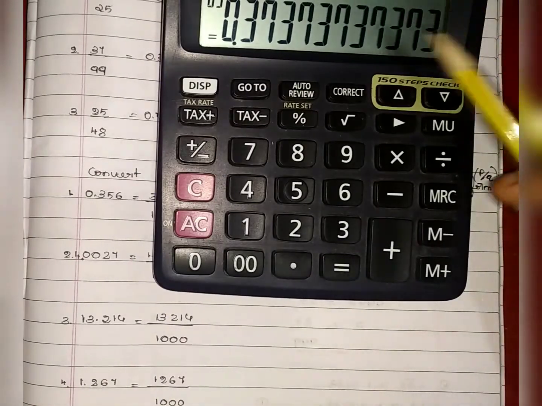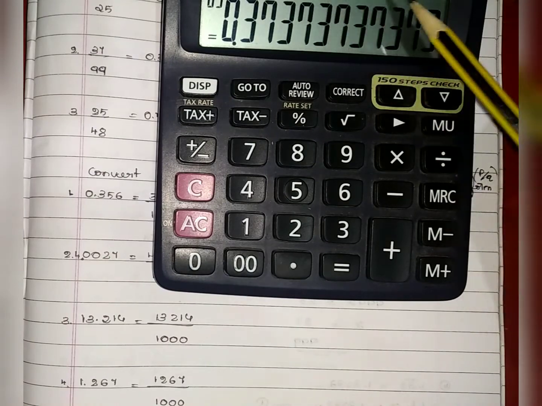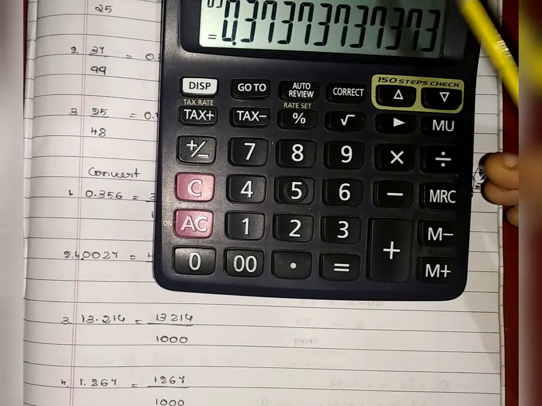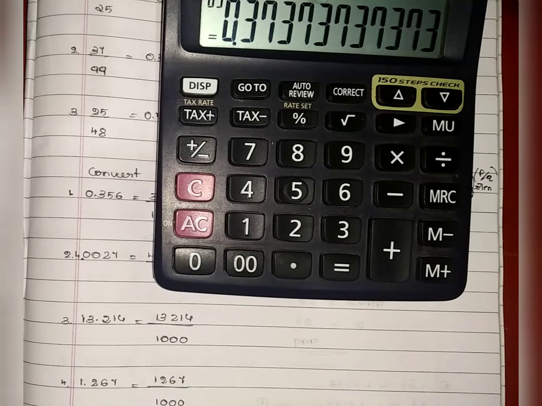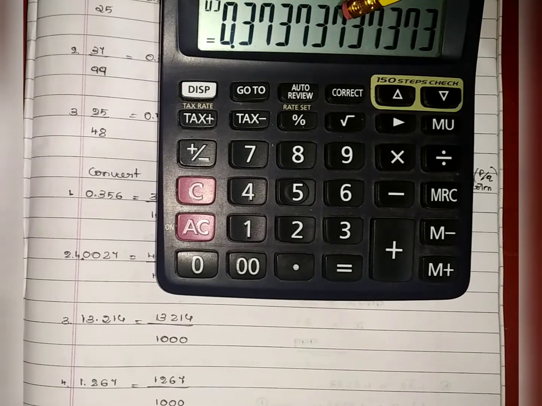We have to classify. When we see this, we know that these are recurring decimals. Under that there are two types, as I said. So this belongs to, every number after the point gets repeated. We can see every number is repeated. This belongs to the pure recurring decimal.